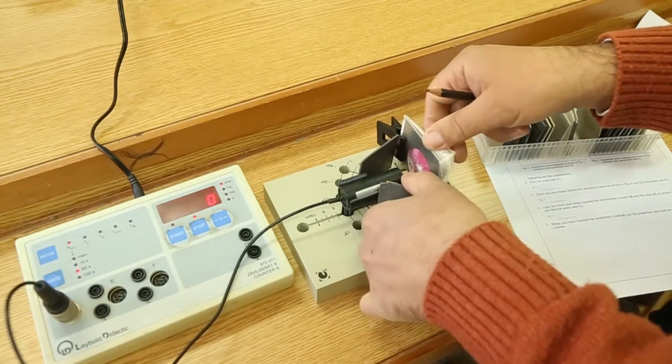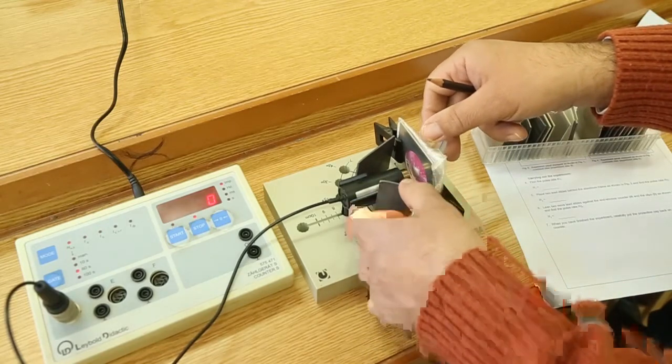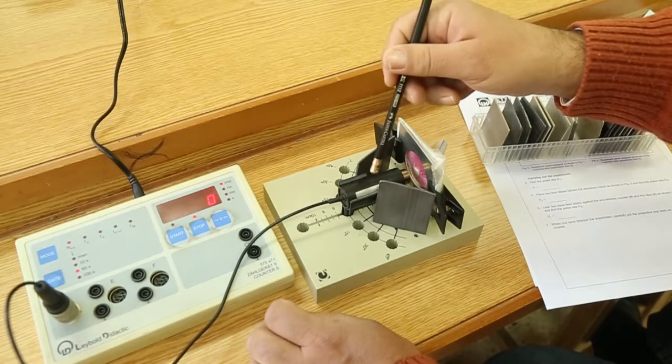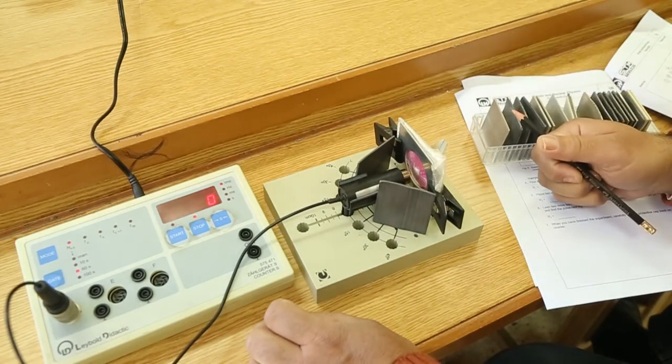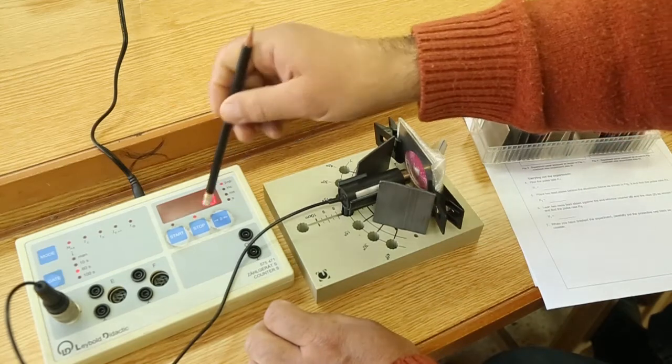So when they are reflected, the Geiger-Müller counter will display a higher value here.